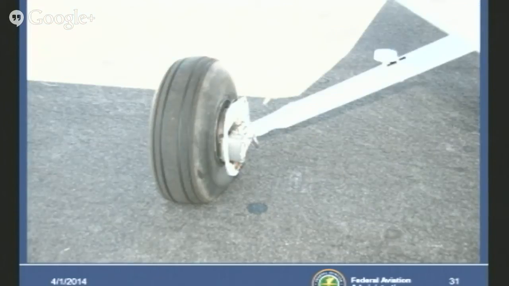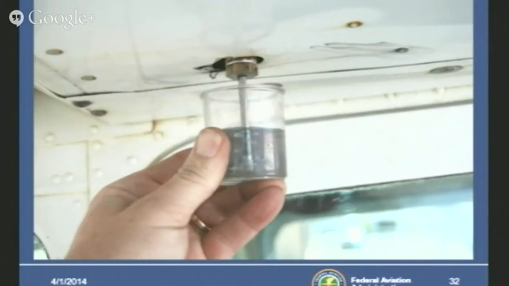Checklist now has us going to the main wheel, check it for proper inflation. And then on the right wing, before the first flight of the day and after each refueling, use a fuel sampler cup. Drain a small quantity of fuel from the fuel tank sump, quick drain, and check for water, sediment, and proper fuel grade.